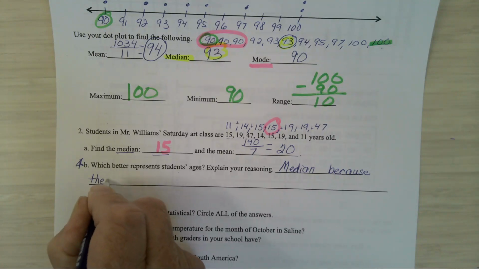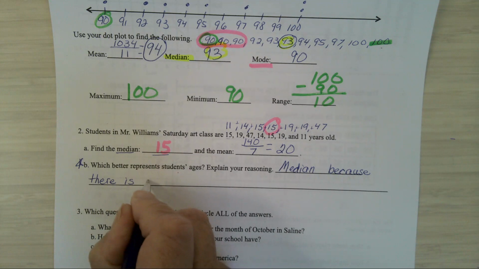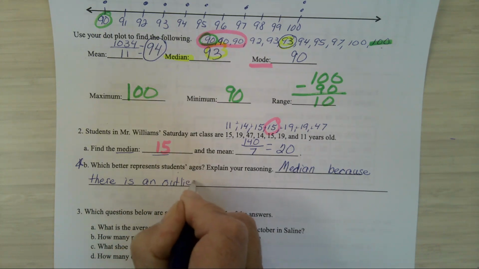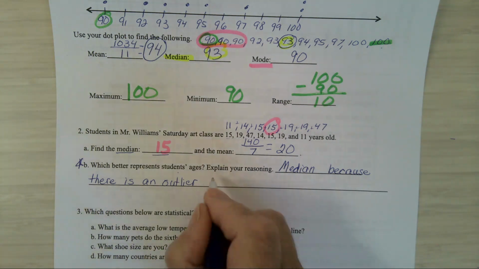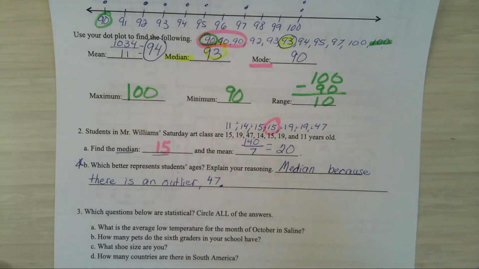When there is an outlier, you use the median. What's the outlier in this number set? 11? No, 11 actually isn't. The outlier is 47. That would be one reason.